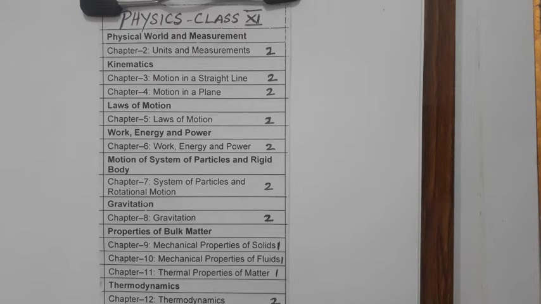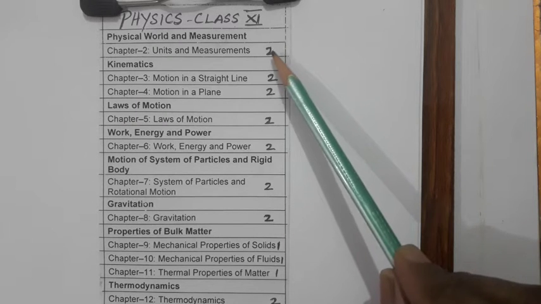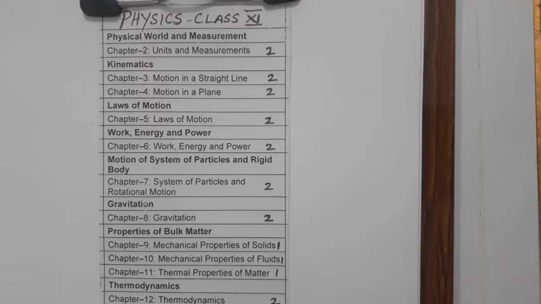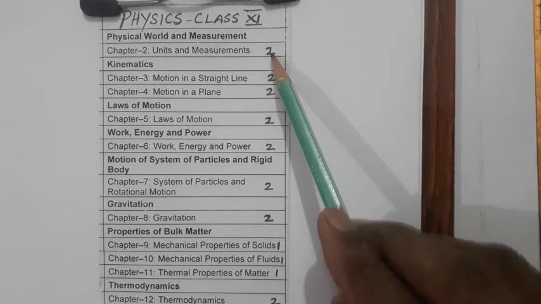Now units and measurements, you can expect dimension analysis, then you have errors, and you have measurement instruments like vernier caliper and screw gauge. All that, you can expect close to 2 questions from there. Now that is the first point here, okay? And like you have rounding off, in that you have error analysis, and also you have significant figures. So all that, if you consider, you can expect 2 questions from there.